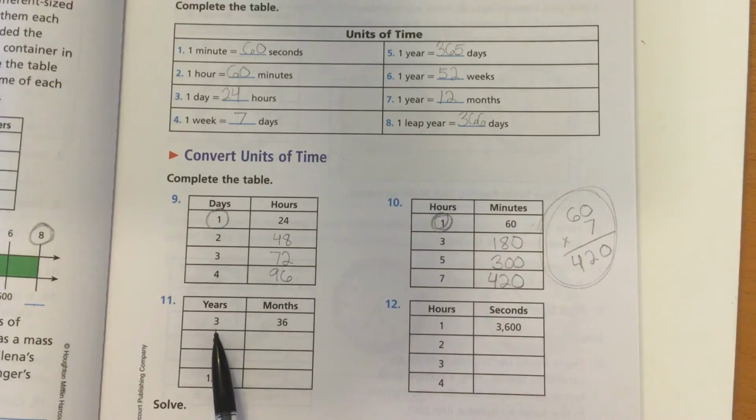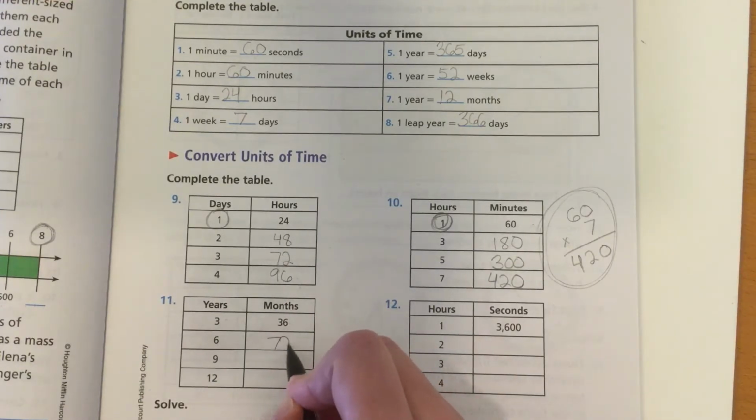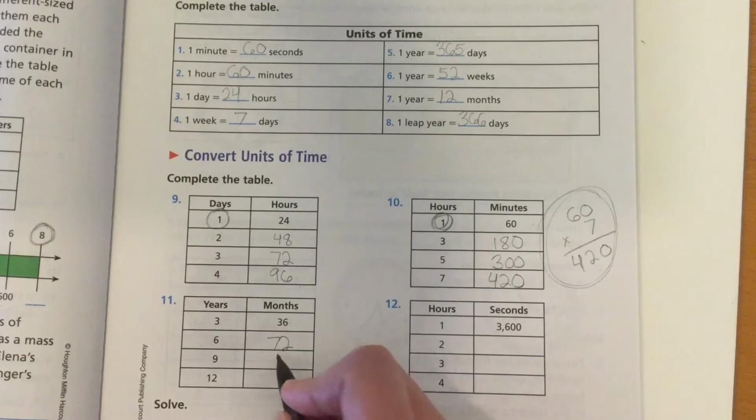And you can test it. You can say, oh yeah, 3 times 12 does equal 36. So I know that that's what I'm doing here. 6 times 12 equals 72. 9 times 12, 108. And 12 times 12, 144.